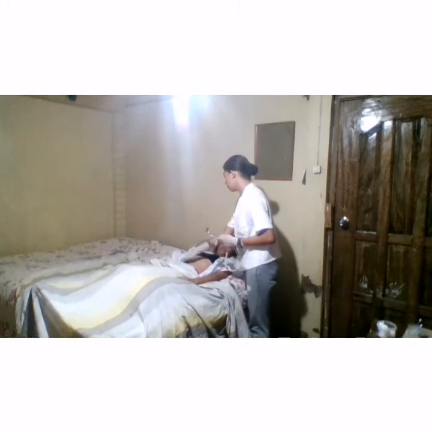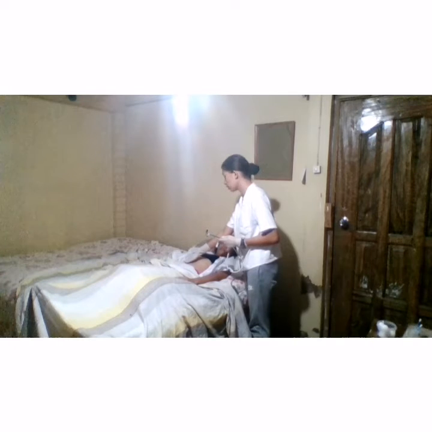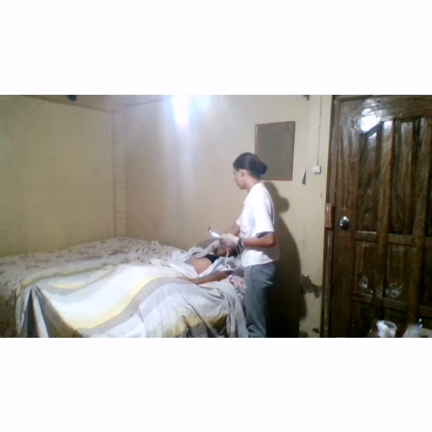So ma'am, i-auscultate ko lang po dito, right lower quadrant, right upper quadrant, left upper quadrant, and last the left lower quadrant. Okay lang po ba ma'am?